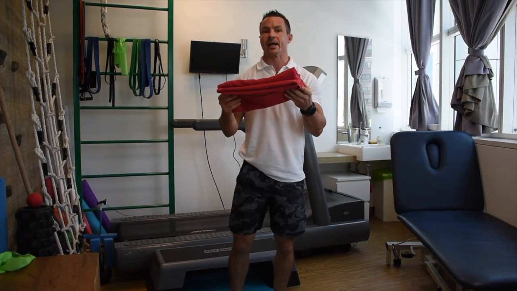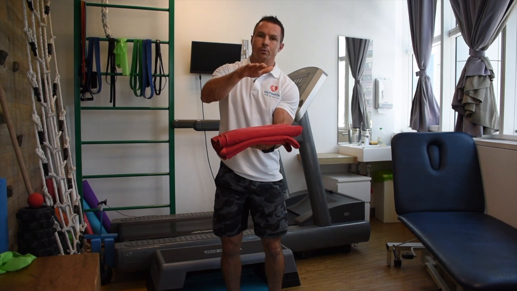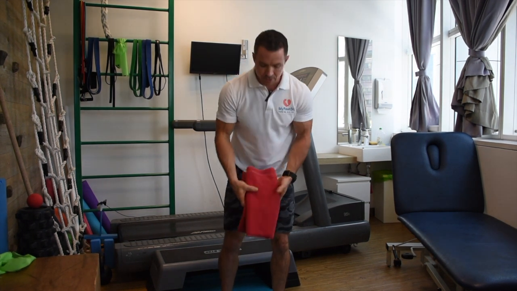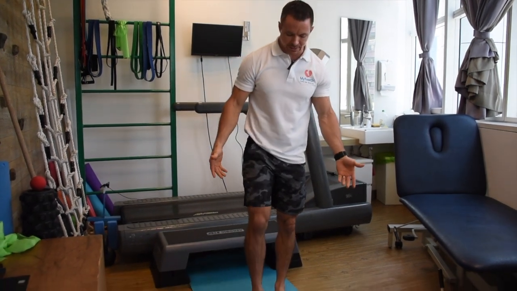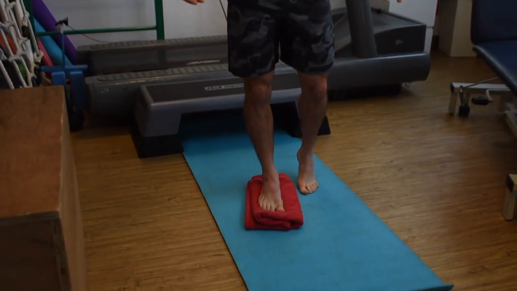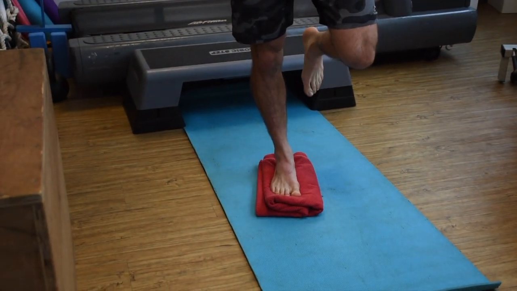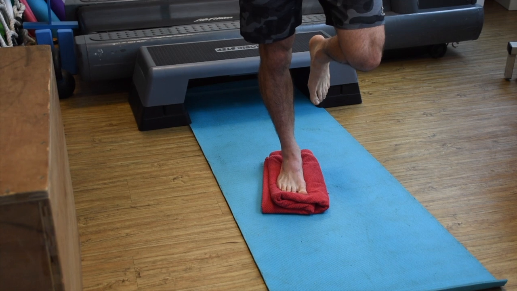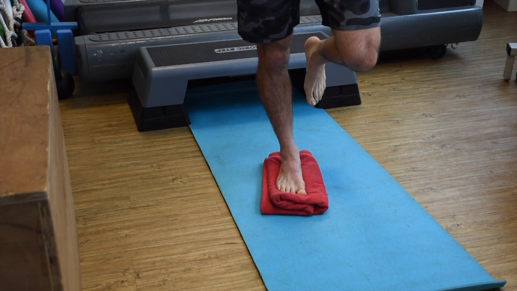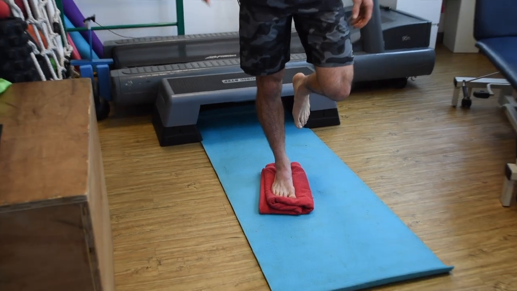So we can grab a towel, and you can put a few towels on top of one another. We can grab a pillow. So one towel isn't going to be that difficult. So you're going to stand on the towel, same thing, one leg up in the air, and you're going to practice balancing on one foot. And you're going to try and aim for 10 to 30 seconds, building up to that 30-second mark.